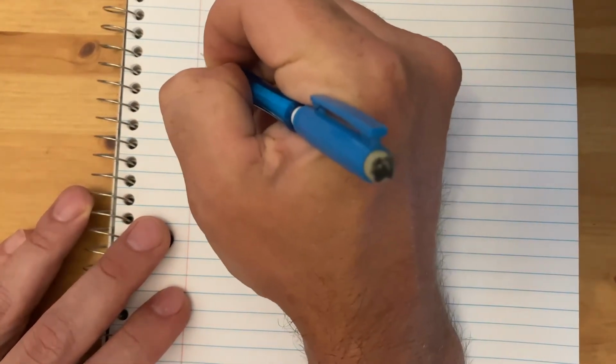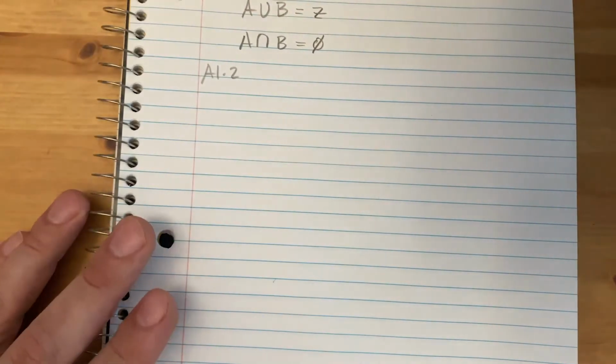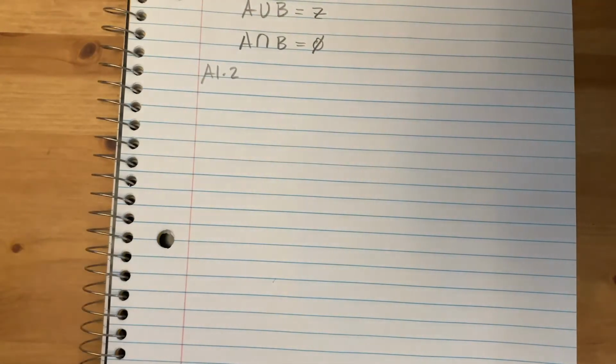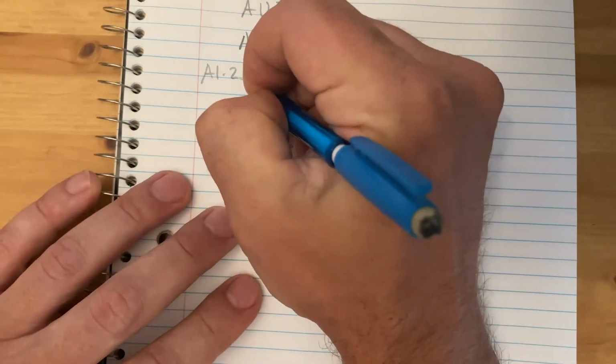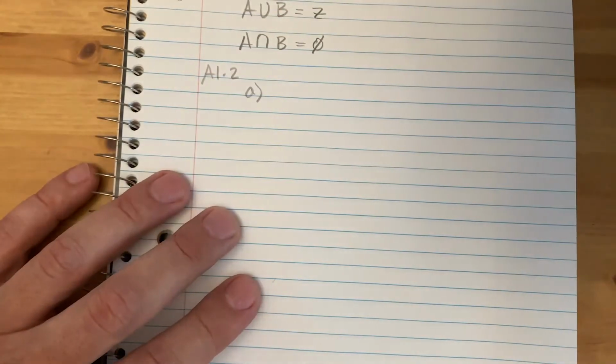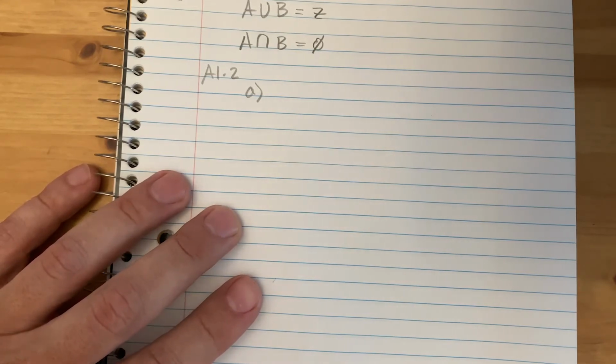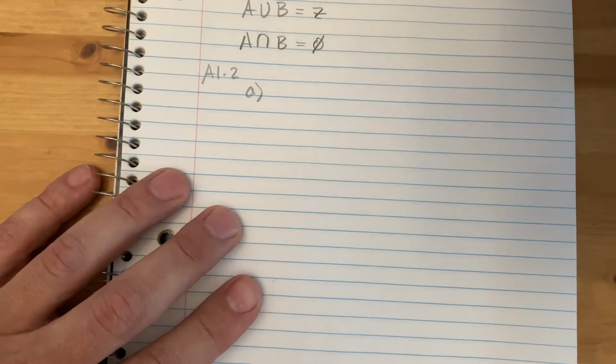The next one, exercise A1.2, is asking about greatest lower bound and least upper bound of several different sets. Okay, so the first set is the set of natural numbers. So this is the counting numbers, 1, 2, 3, etc. 0 is not included, of course.